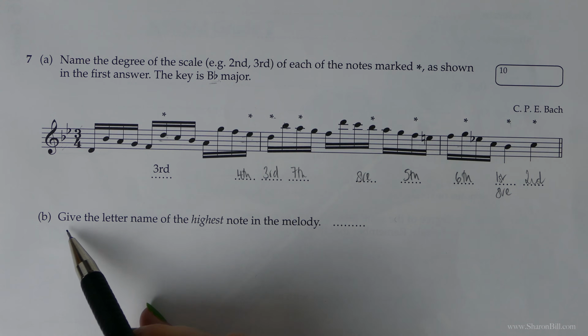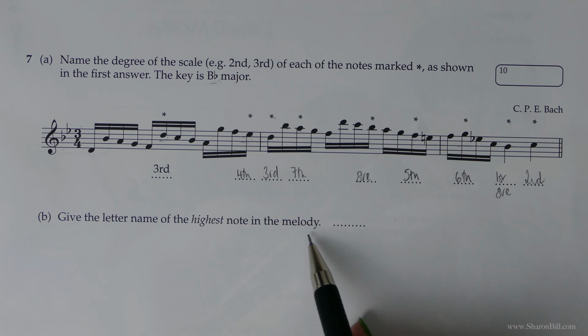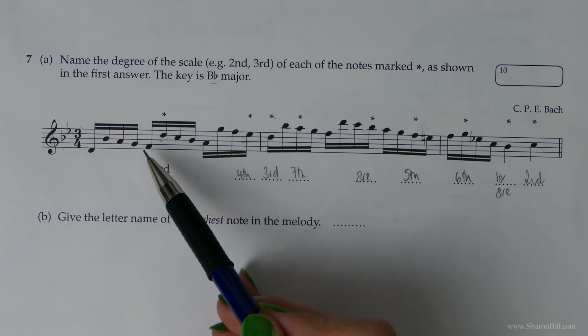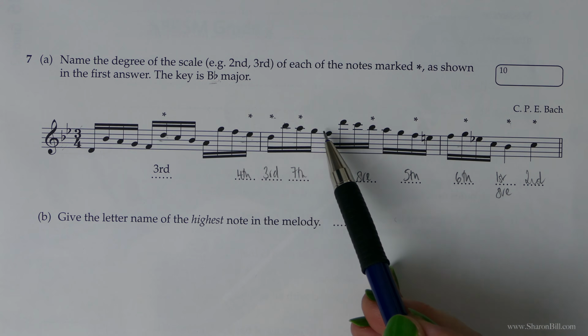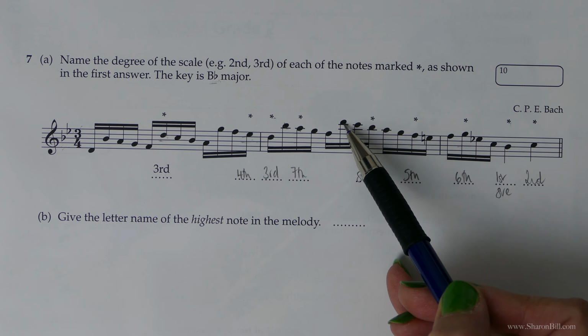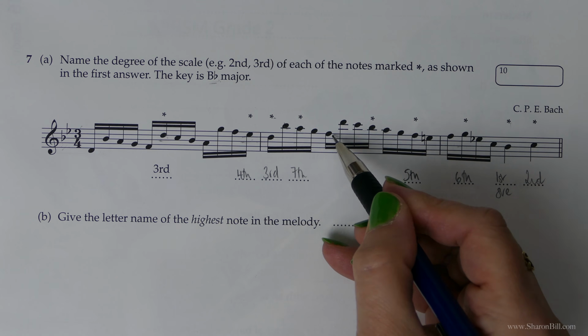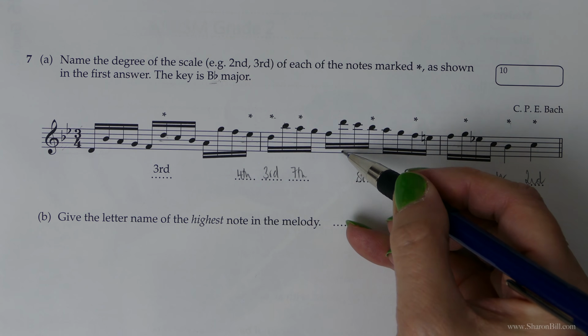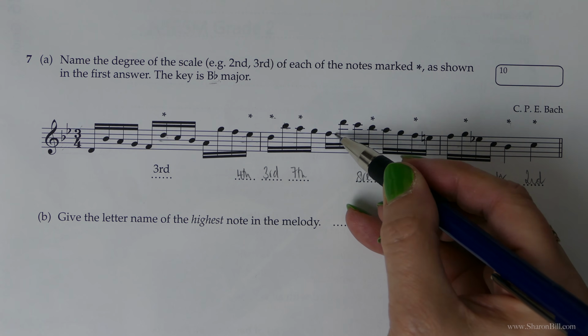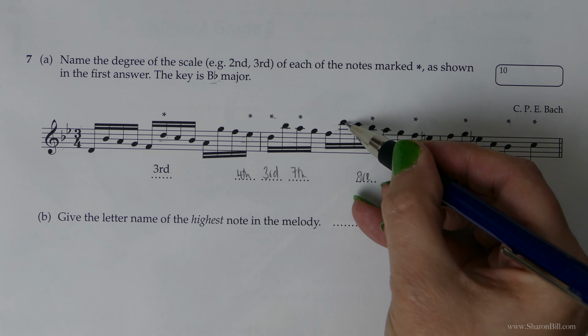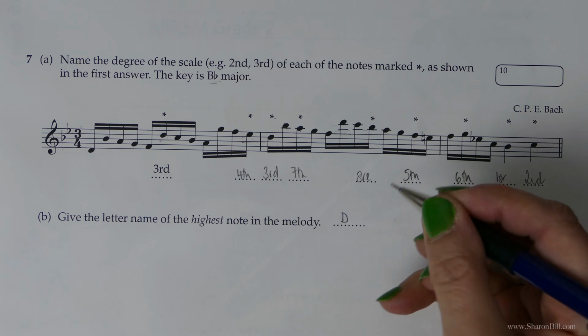Section B. Give the letter name of the highest note in the melody. So just glancing ahead, we've got to look at all these ledger lines, and this is the highest, and we can either work this out by counting from a note that we know. We know this is F, because treble clef, every good boy deserves football. F, G, A, B, C, D. So that will give us the answer.